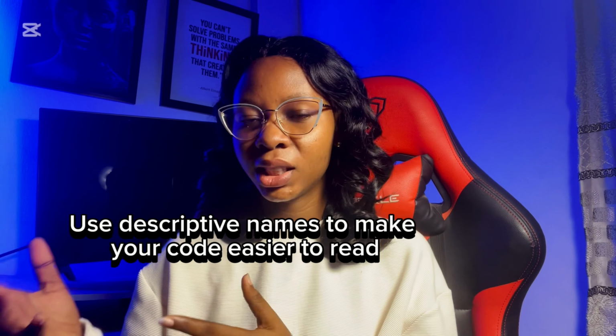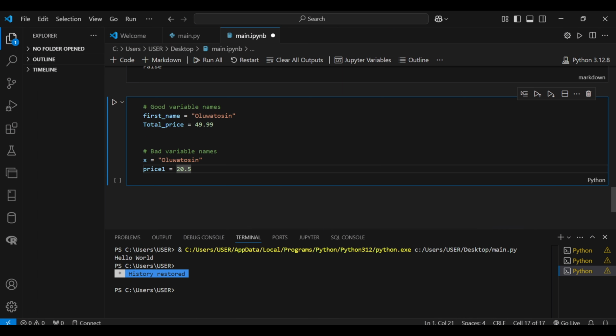3, use descriptive names to make your code easier to read. Whenever you are naming a variable, name it after whatever it is that is contained in that variable. I just made an example of good variable names versus bad variable names. You can see first_name. What comes to your mind when you hear first_name as the variable?